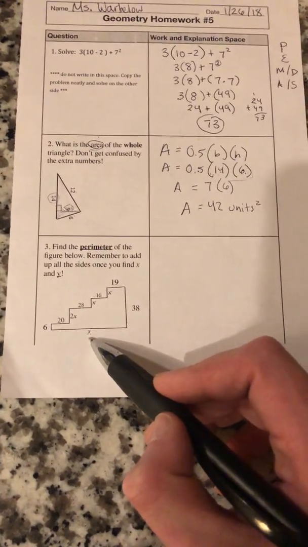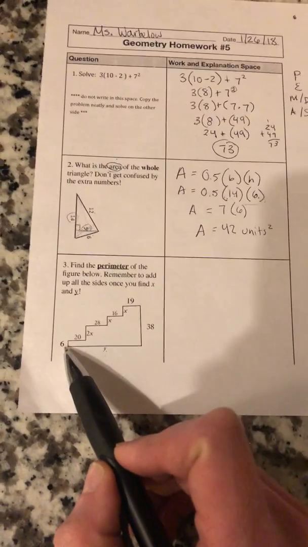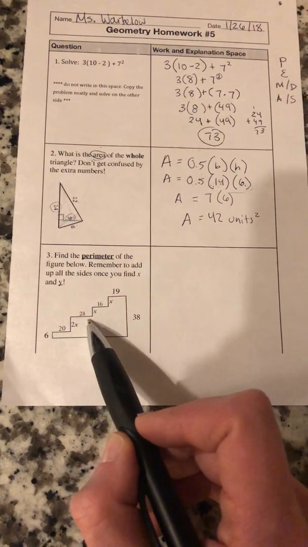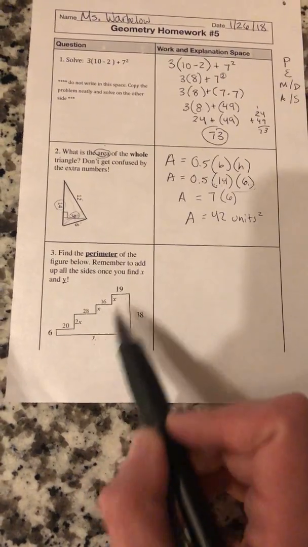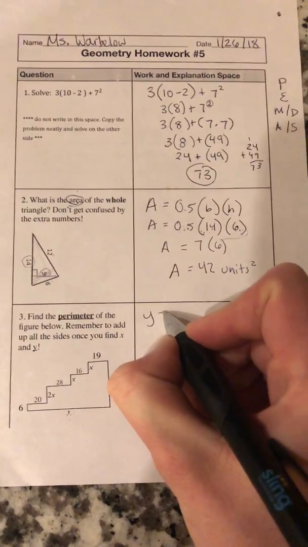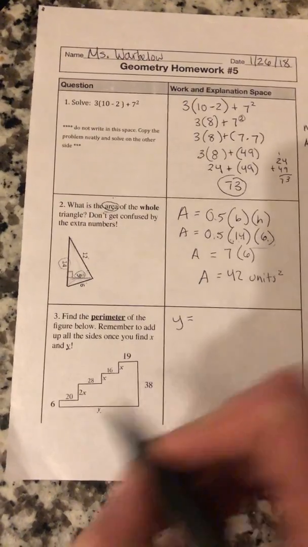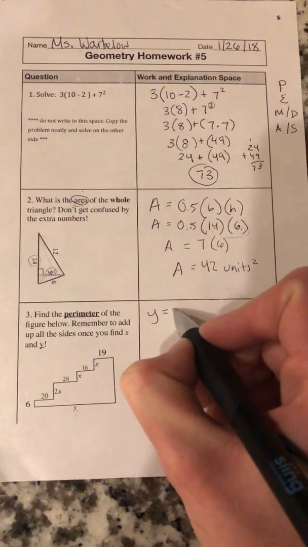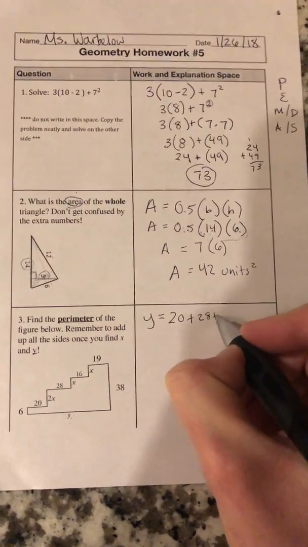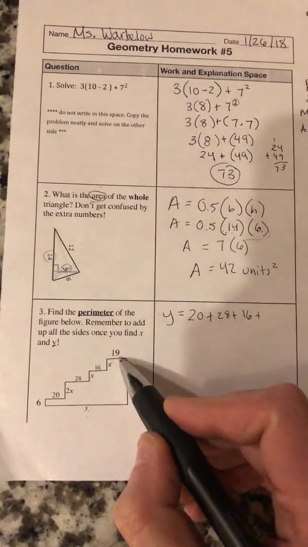When I solve these types of problems, I figure out what is the long length that little pieces add up to. So I know that y is my long length, and this horizontal piece, this one, and this one all add up to y. So I'm going to make an equation over here. I'm going to say y equals these little pieces added together. So my first piece over here, 20, plus 28, plus 16, plus 19.